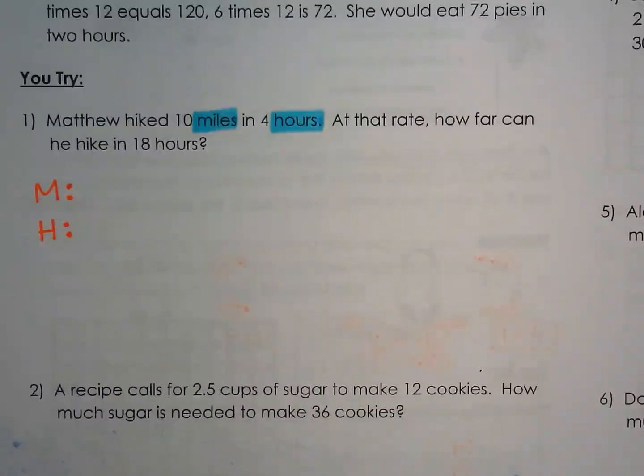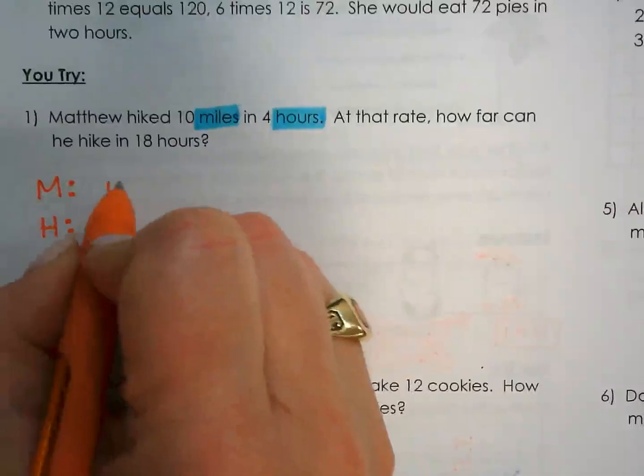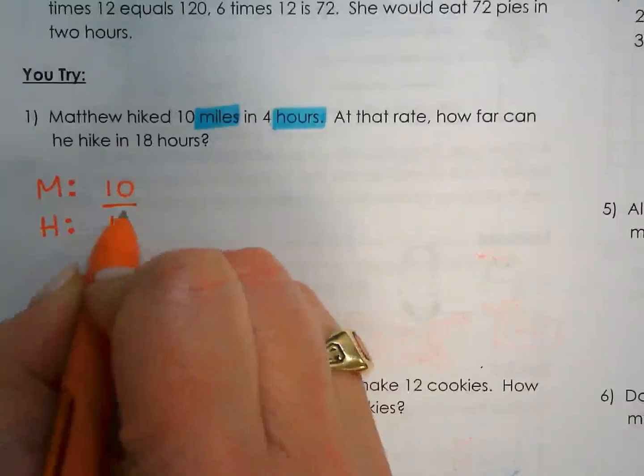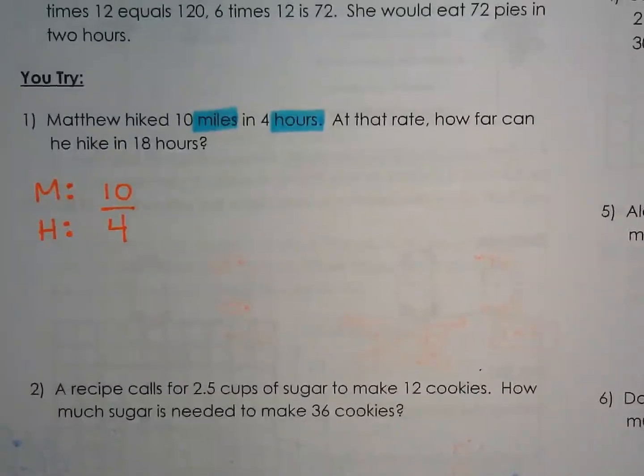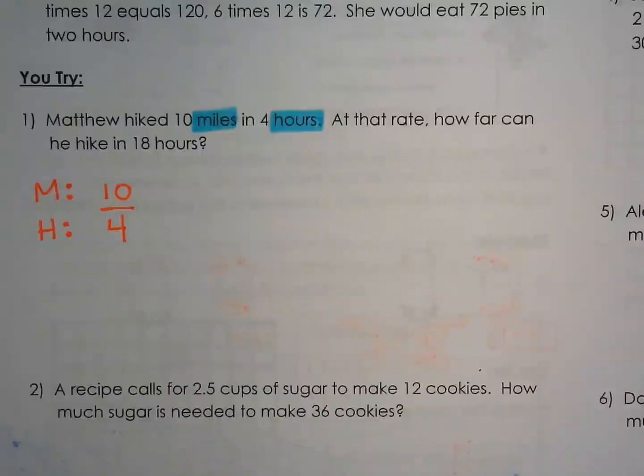Now let's look at what they gave us. The relationship they gave us was how many miles? 10 miles in how many hours? 4 hours. Okay, that's our first ratio. Our relationship that we know is they went 10 miles in 4 hours. What else did they give us? Caleb. So does the hours go in the top or the bottom?